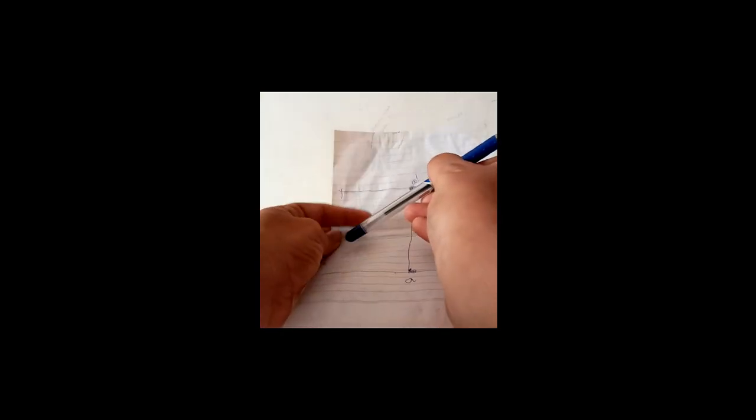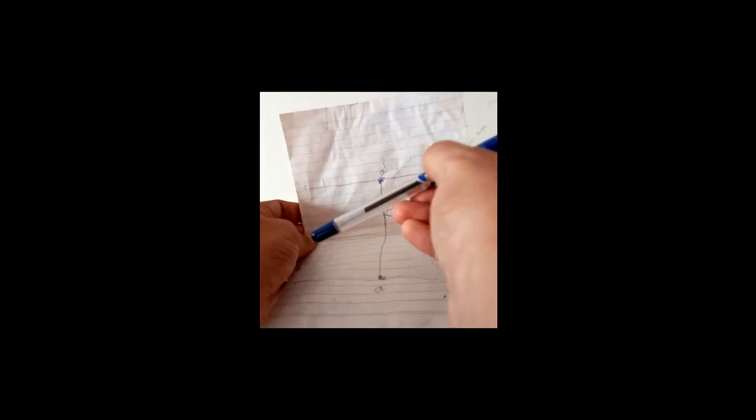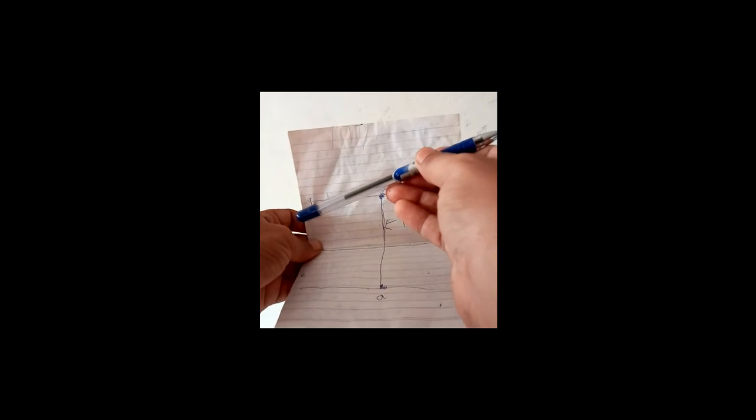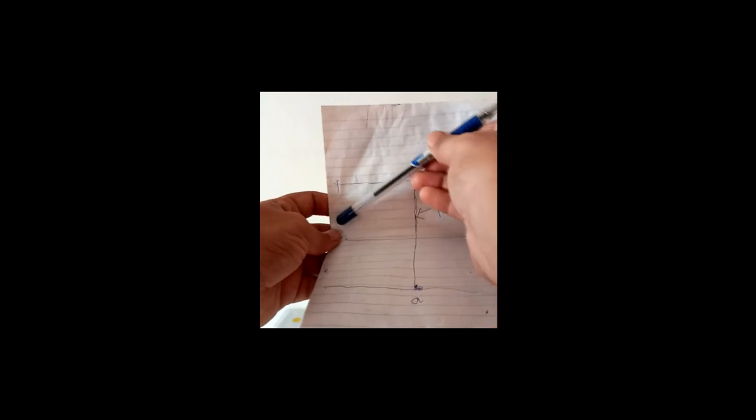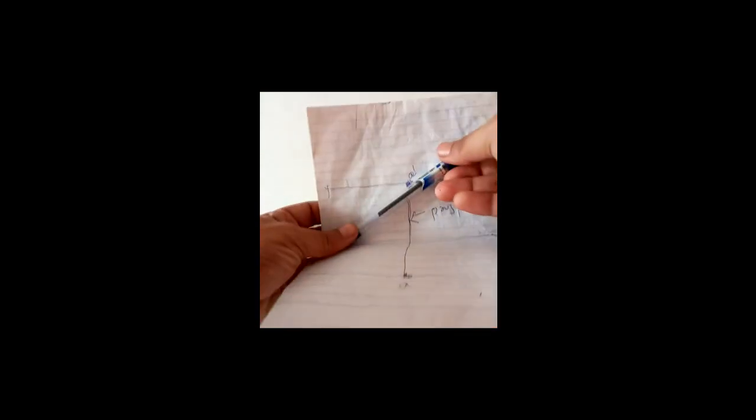Projecting this means the distances of the two end points from VP are the same. One end is this one, the second end is this one. These two end points are at the same distance from VP. That is parallel to VP. Parallel to VP means you can see its true length from front view. This is what is called the projection on VP. That is, you can see the full length and inclination on front view.